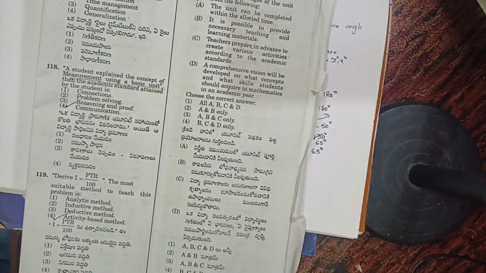Teachers prepare in advance to create various activities according to the academic standards. A comprehensive vision will be developed on what concepts and what skills students should be acquiring in mathematics in an academic year. So we have to identify all the points in a proper way.